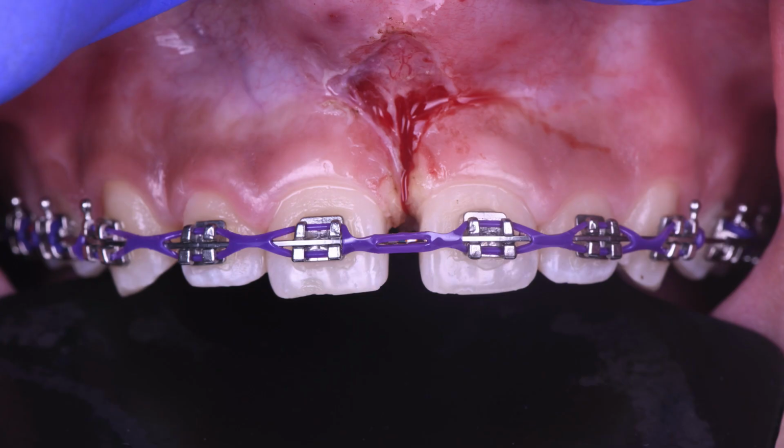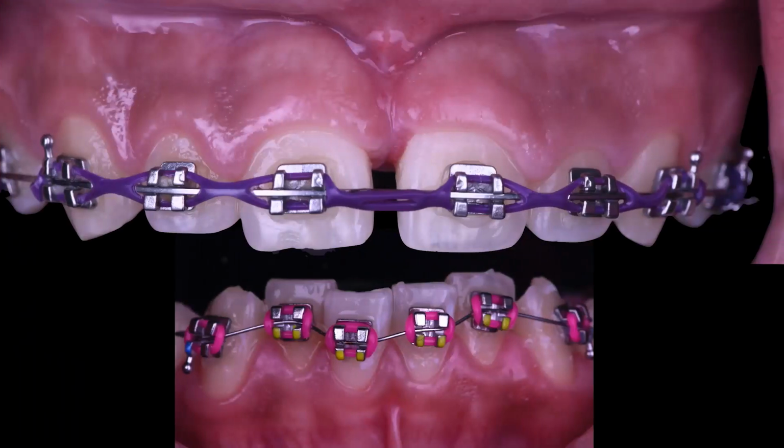And here there is one hole in the chain because the power chain was stretched between the two central incisors. So I left one hole between the two centrals, and after 1 month I removed this hole and connected the power chain completely. Then I started the lower arch.